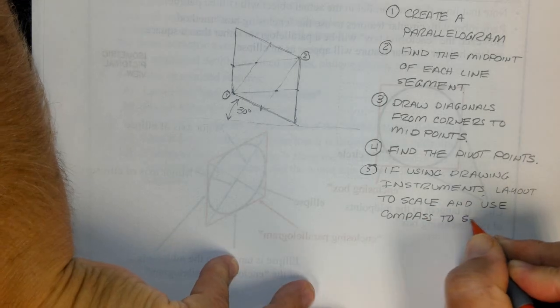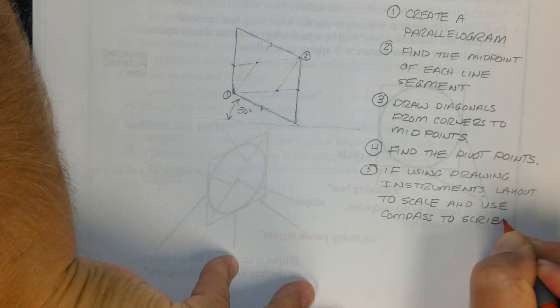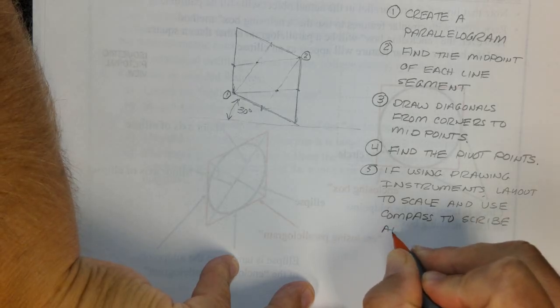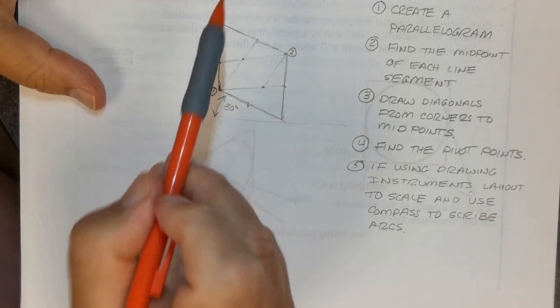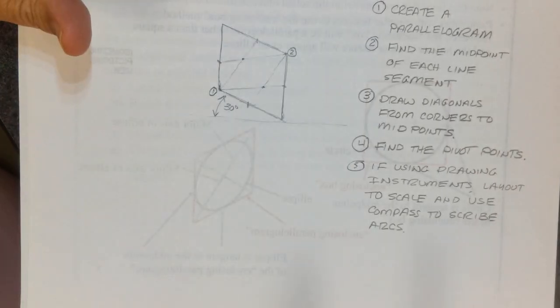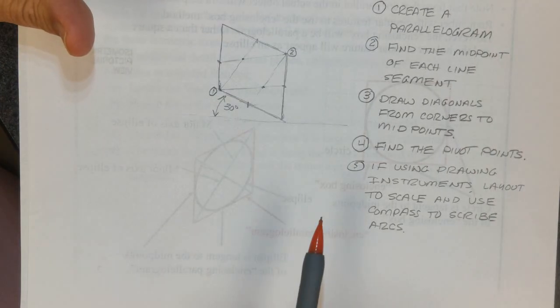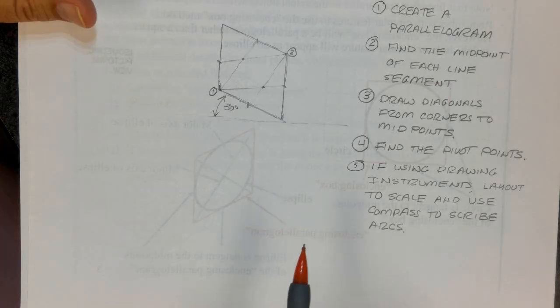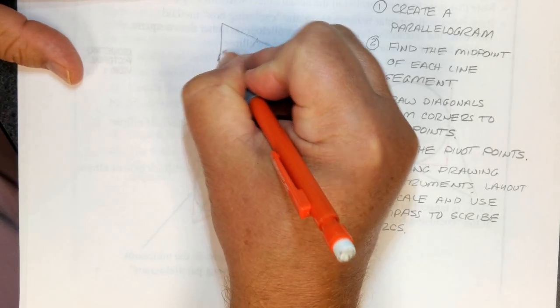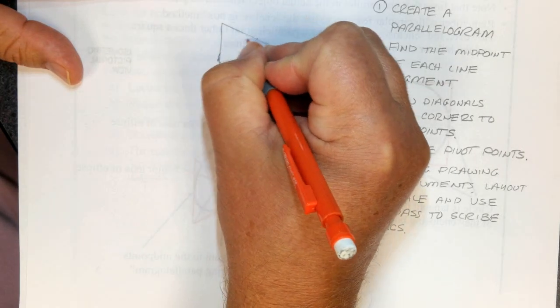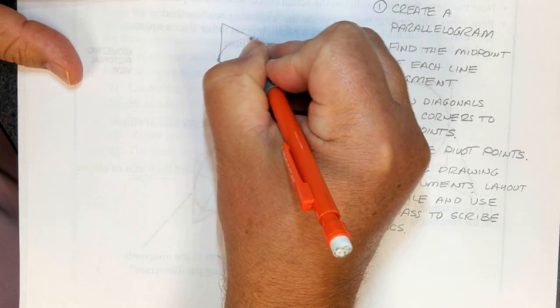Okay, so pretend this is the scale, and then we're going to use a compass at these pivot points. So pretend my pencil is the compass. I'm going to use this as my pivot point, and this is my radius, and I'm just going to very lightly do that.